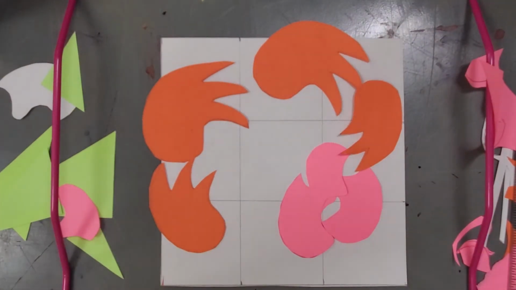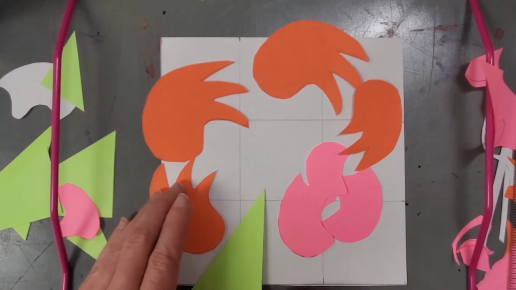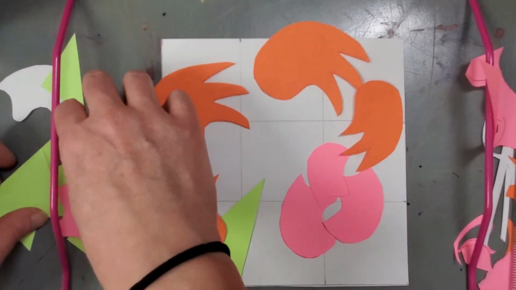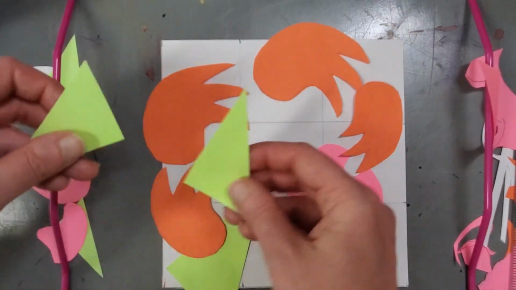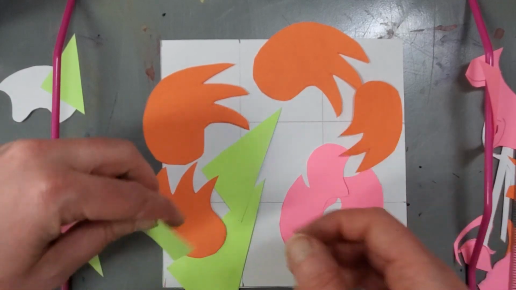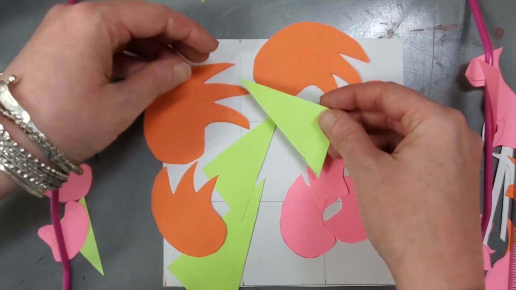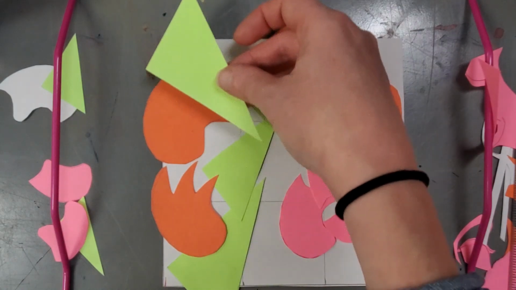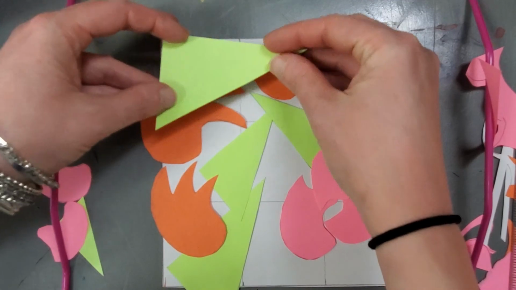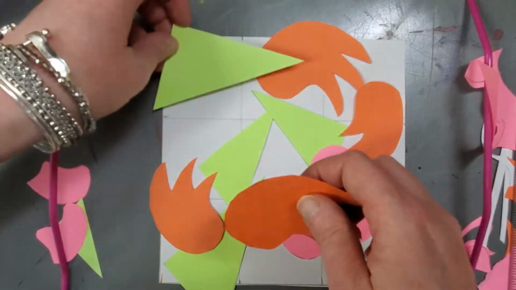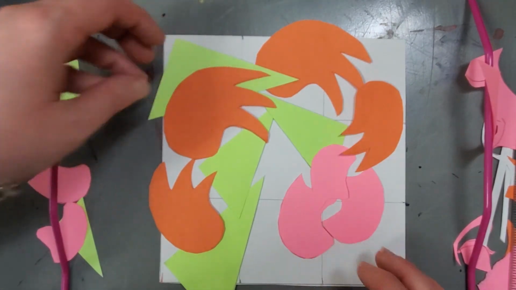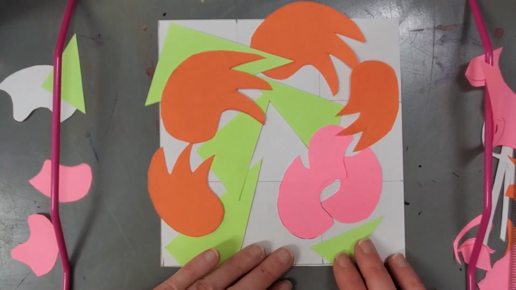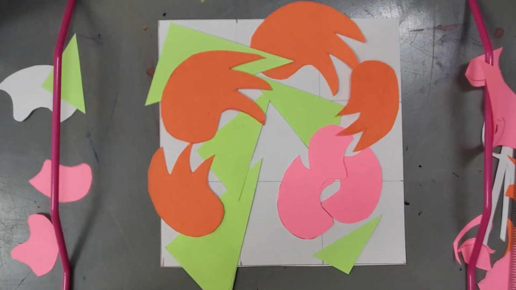I'm going to make it go, start over here. All right, composition number two, boom, done.